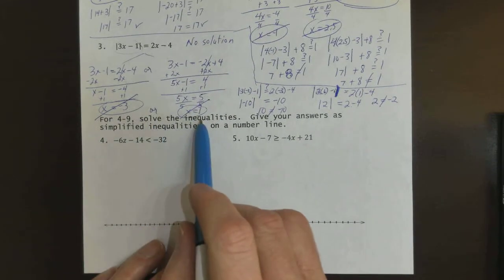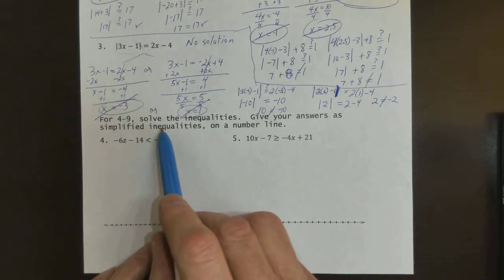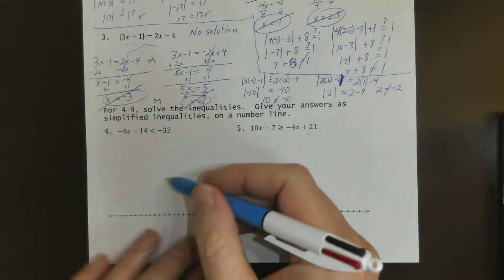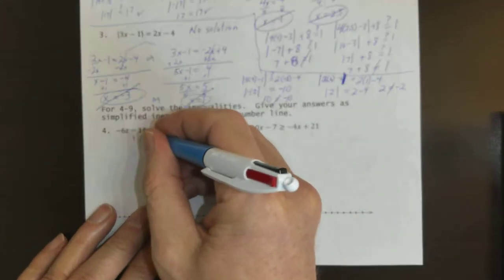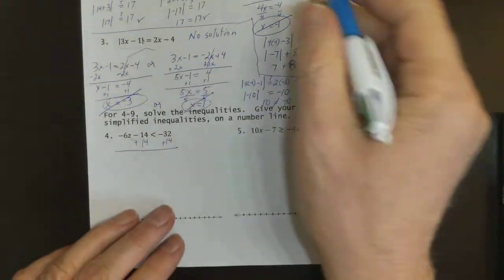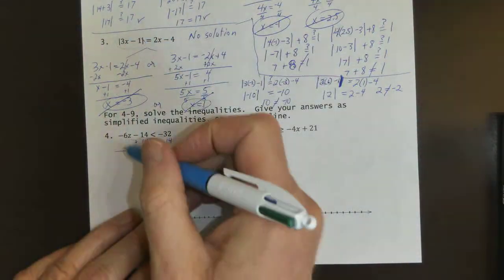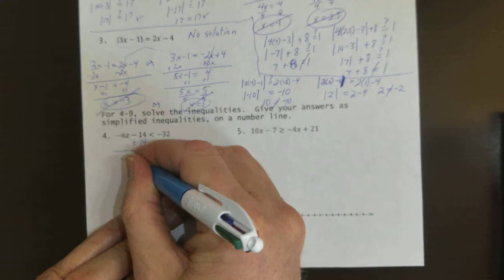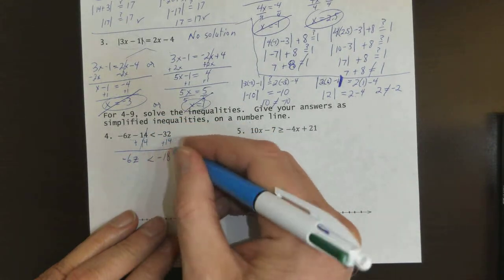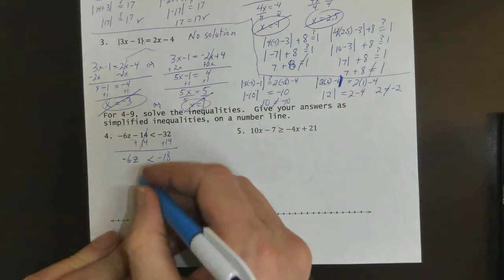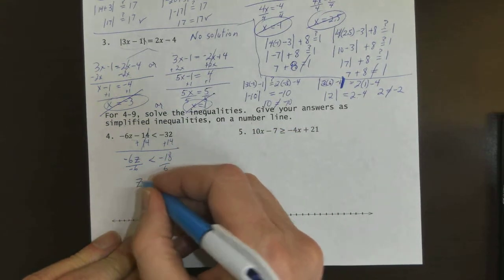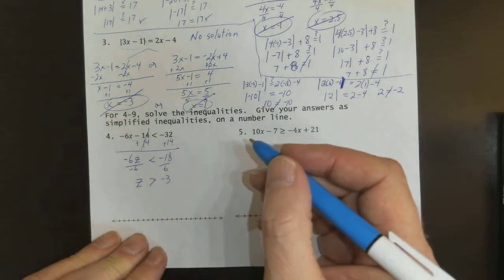Alright, now we are solving inequalities. We're going to give them as simplified inequalities, and we're going to graph our solutions on number lines as well. So we'll go plus 14 to both sides here. No splitting or anything like that. That goes only with the absolute values. So negative 6z is less than negative 18. Negative 32 plus 14 is negative 18. Divide by negative 6. I got z is greater than negative 3.